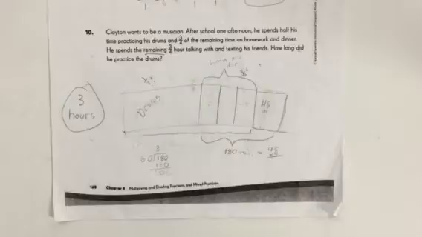So that's just one strategy. Obviously, you can solve this problem just using a numerical strategy, but the bar model is helpful to really visualize what's going on in the problem, and also it helps you to check your work when you're finished.